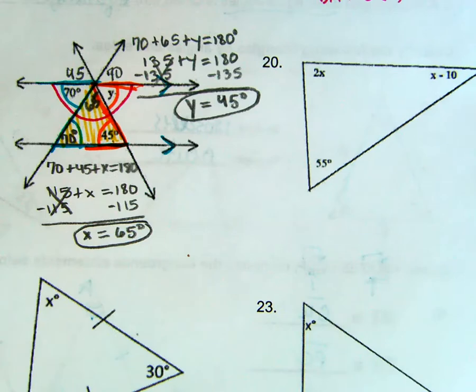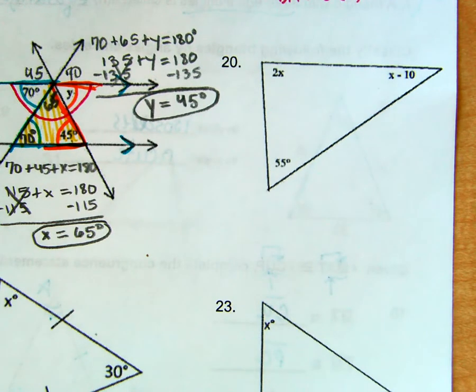All right, moving on from 19, moving on to 20. 20 is a really more kind of straight traditional problem. You've got a triangle.